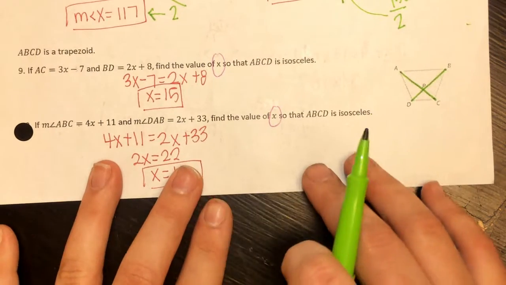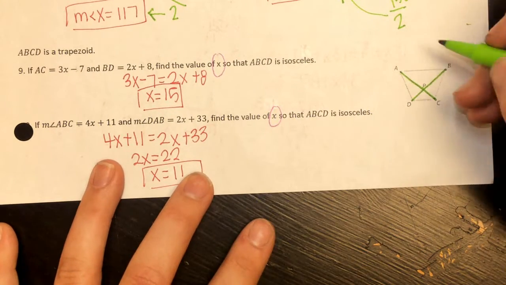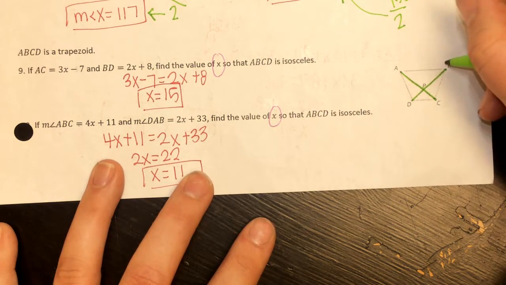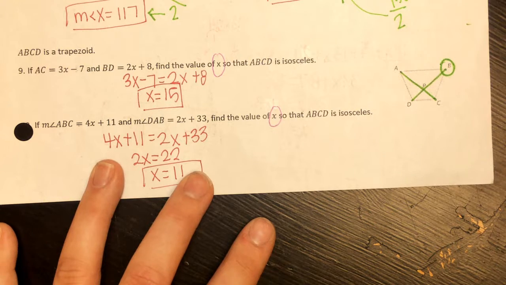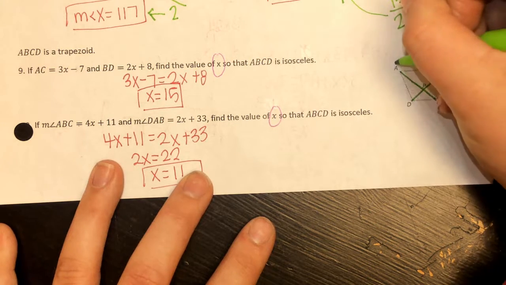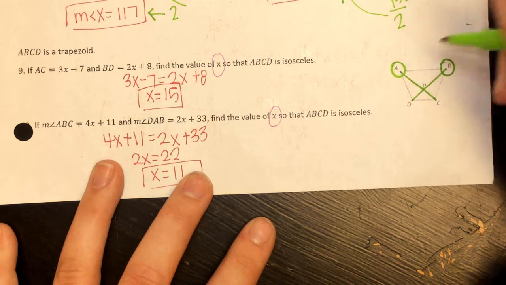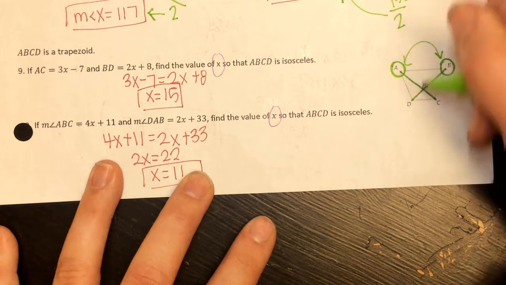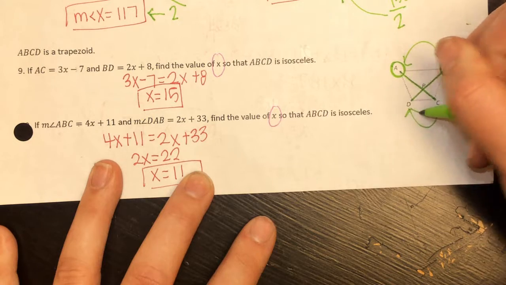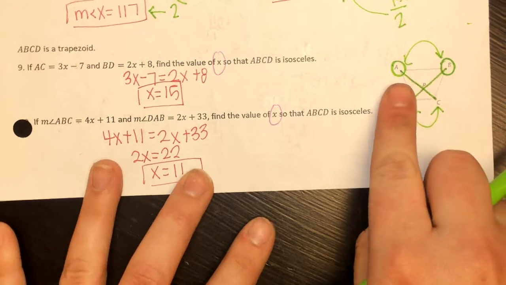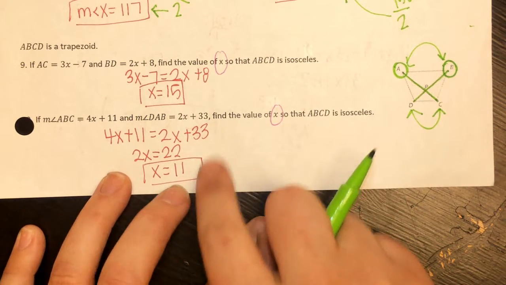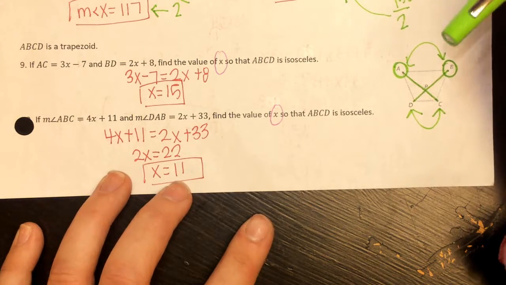Okay, so that was dealing with sides. This one's dealing with angles. So you have angle ABC, that's that whole angle right here. And then you have DAB, which is this whole angle right here. Remember that it's an isosceles trapezoid. So these two angles are the same, and these two angles are the same. So if I know both angle A and B, I can set them equal, solve, and I get X is equal to 11.